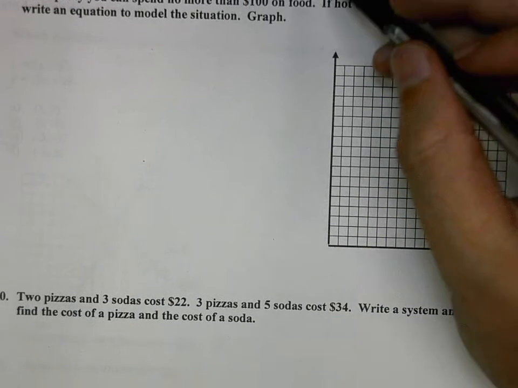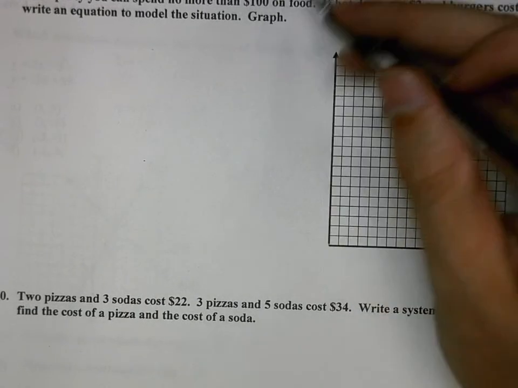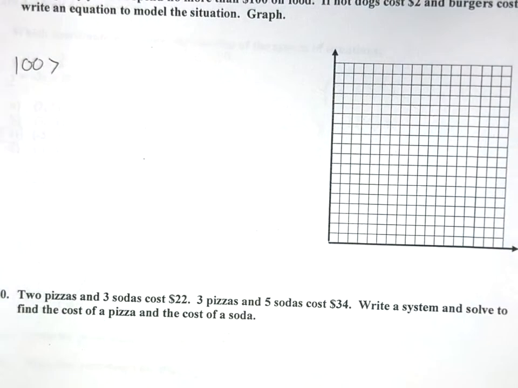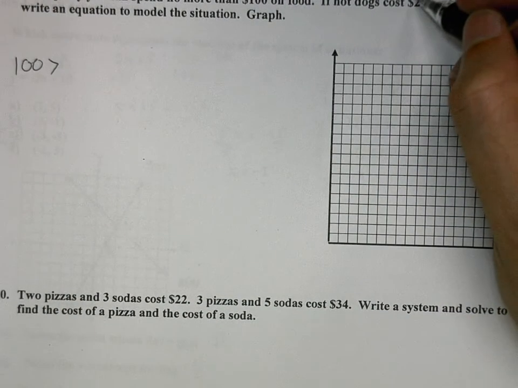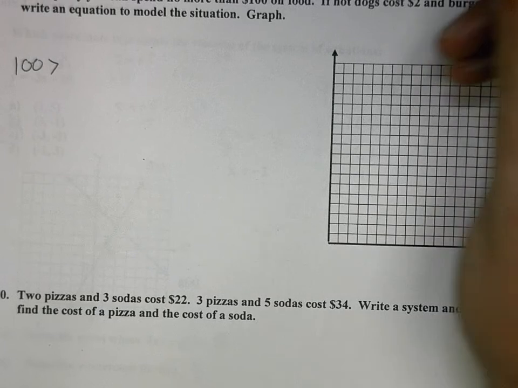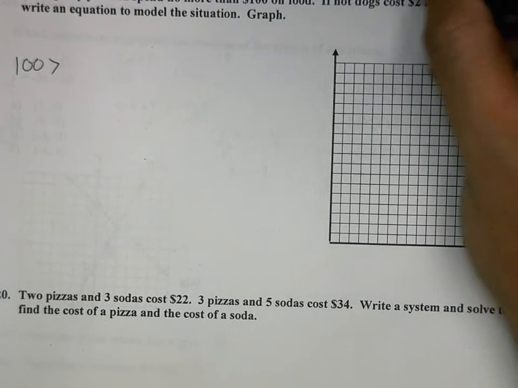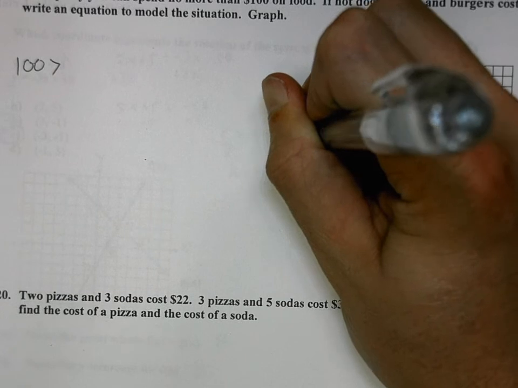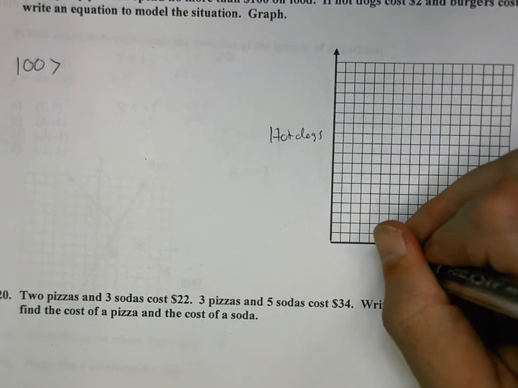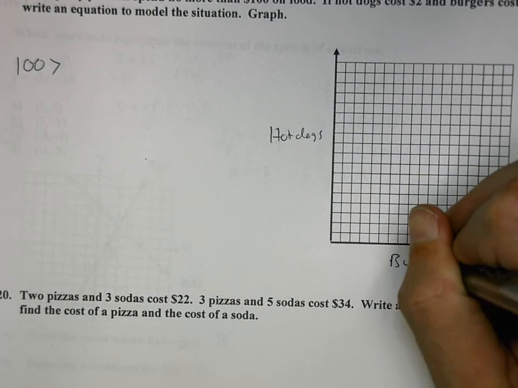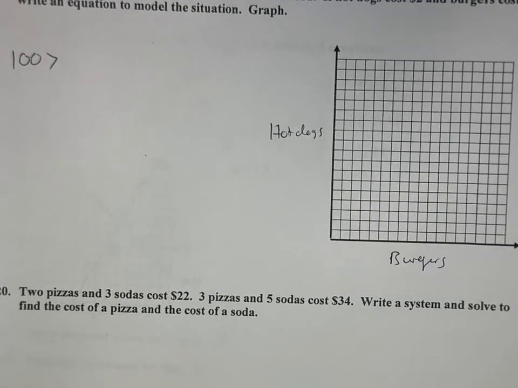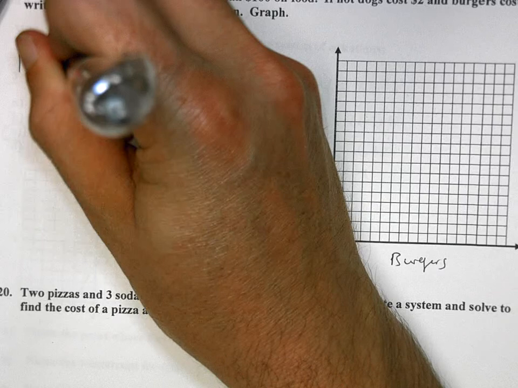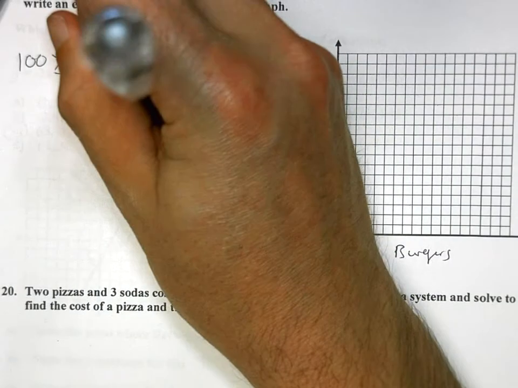For a party, you can spend no more than $100 on food. So 100 is the biggest that you could go. And if hot dogs cost $2 and burgers cost $4, so I'm going to let hot dogs be y. So hot dogs here. And burgers are going to be my x. So 100 is greater than or equal to 2y plus 4x.